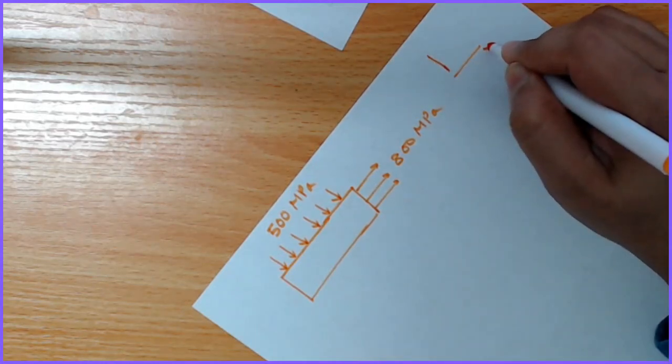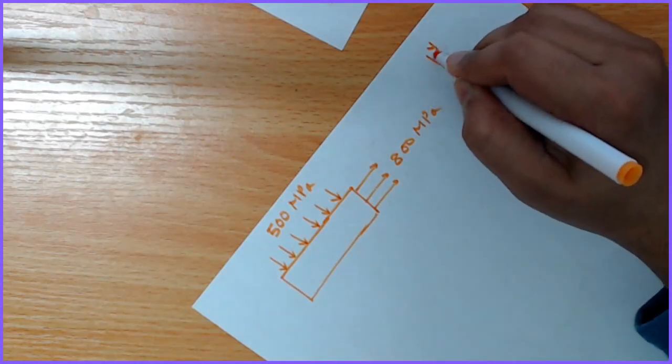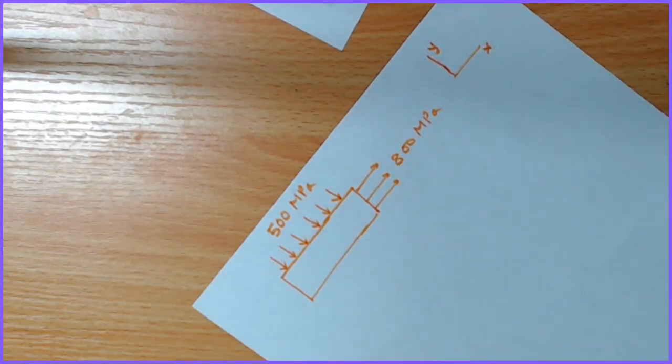The horizontal axis is X and the vertical axis is Y.